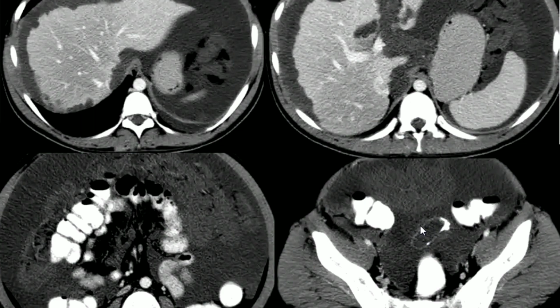So the primary tumor, ma'am, is it an adenocarcinoma or carcinoid tumor of the appendix, which is causing this abdominal pelvic collection and irregularity of the liver? Agree? Yes. And pseudomyxoma peritonei. Correct.